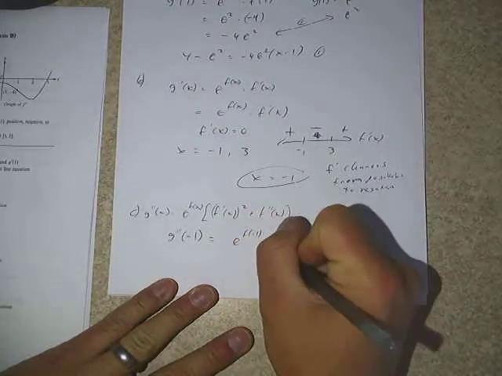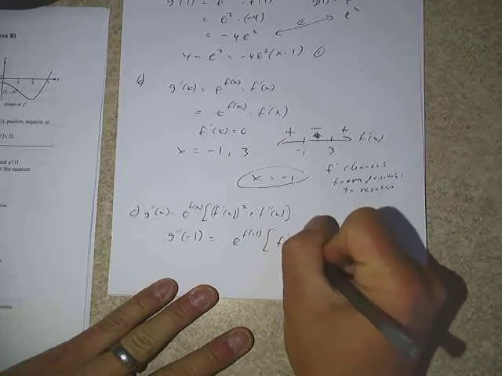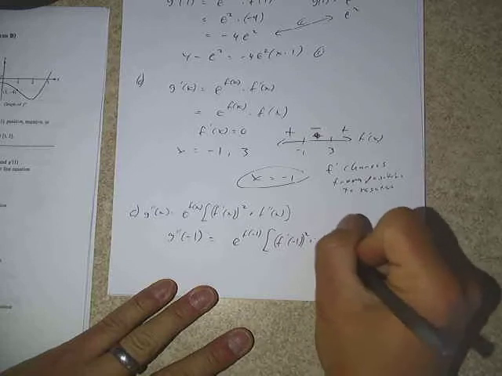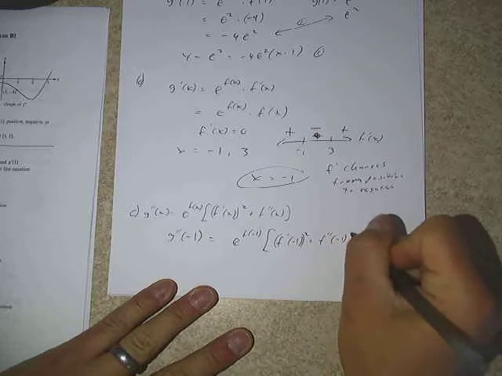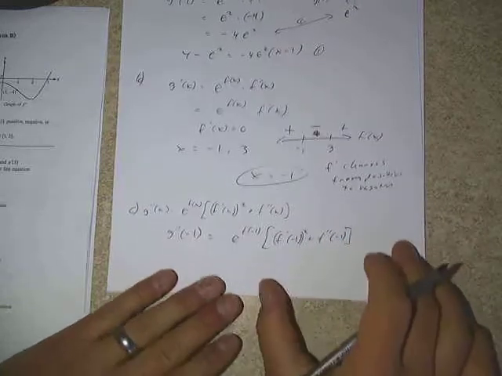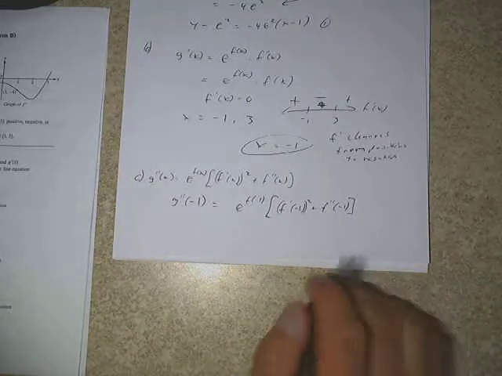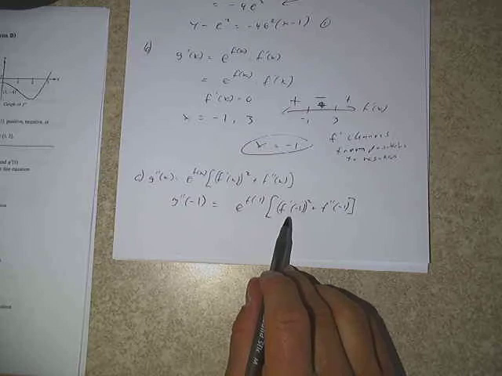And bottom line here is they ask us is g double prime of -1 positive, negative, or 0? And we're going to justify our answer here. So is it positive, negative, or 0 at -1?